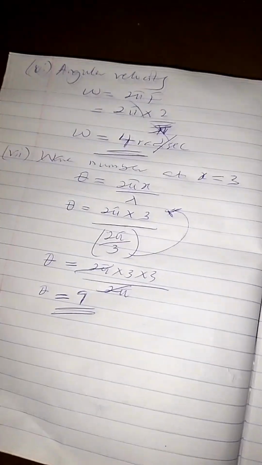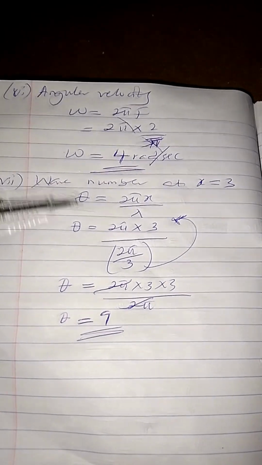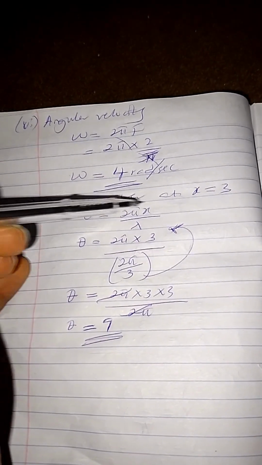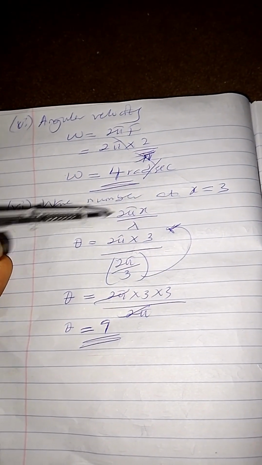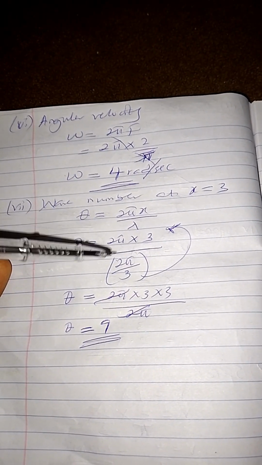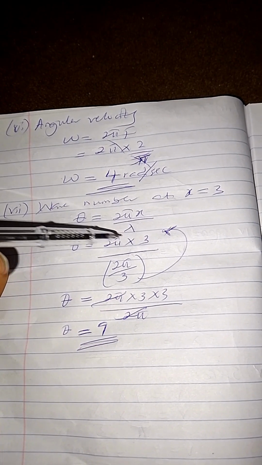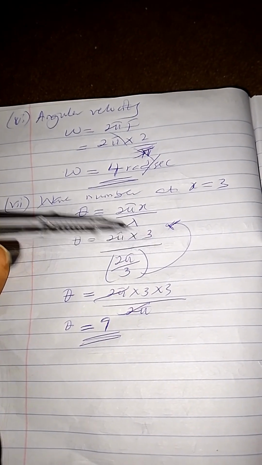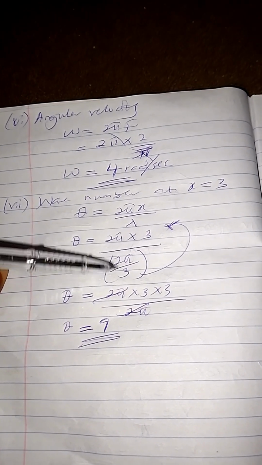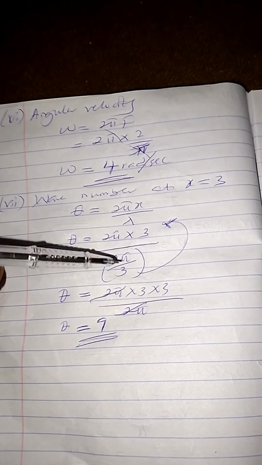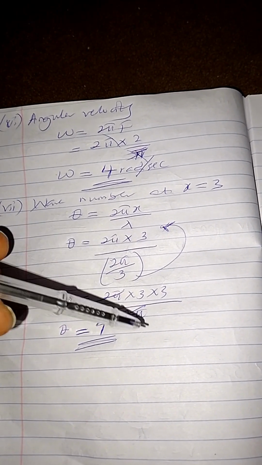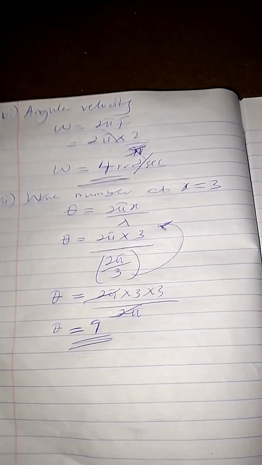And if you go to the final question, which is the wave number, it said calculate the wave number at x equals 3. Just phi is equal to 2 pi x over lambda. X is given, lambda you have found. Just do your calculation. If you do this now, 3 will swap up to the top, and then you have this, which cancels. At the end of the day, you have 9.